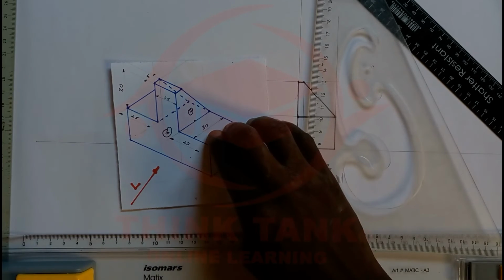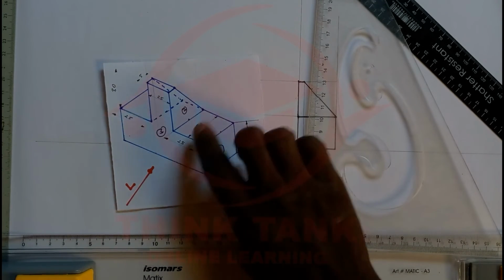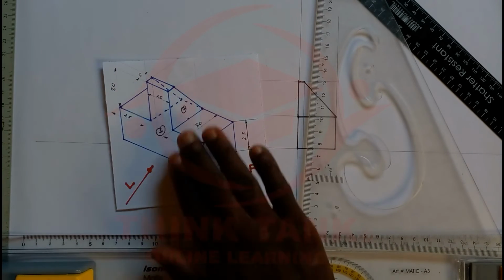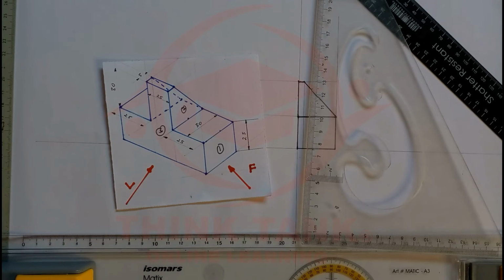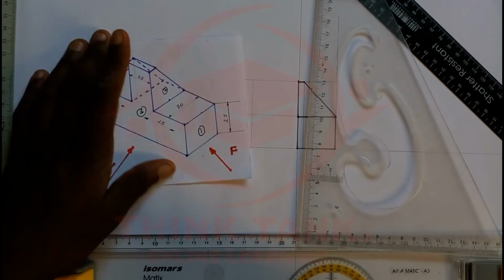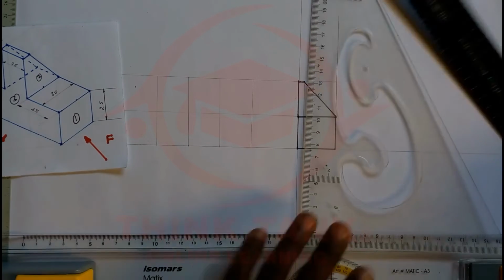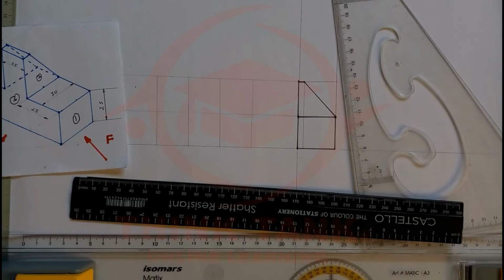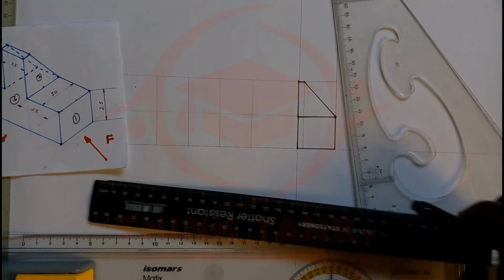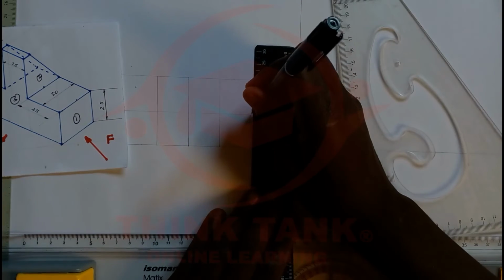I'm not going to see right here, so I'm going to treat the width as 0. I'm only going to see that plane. So I think we have all we need. Now let's outline that plane.